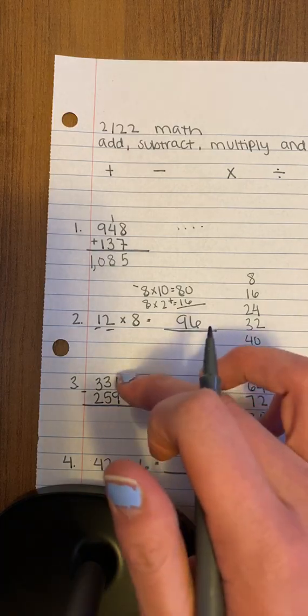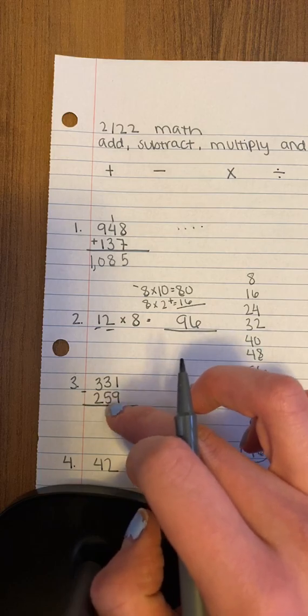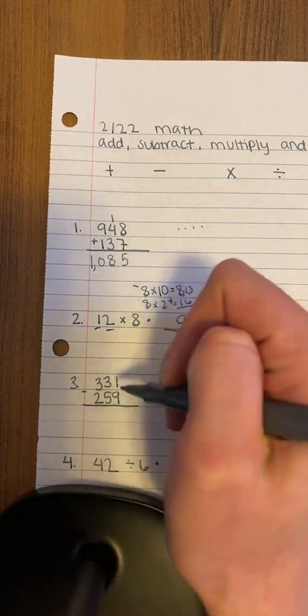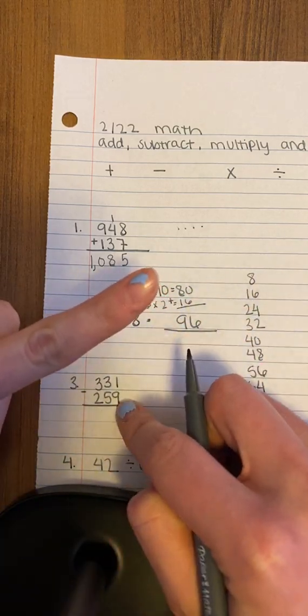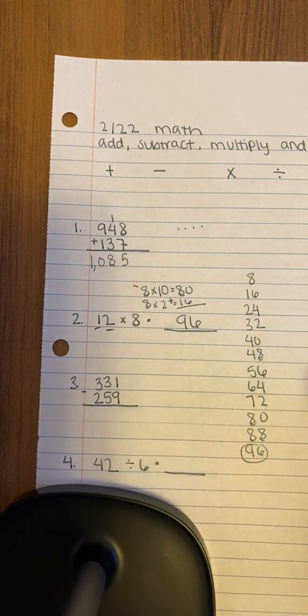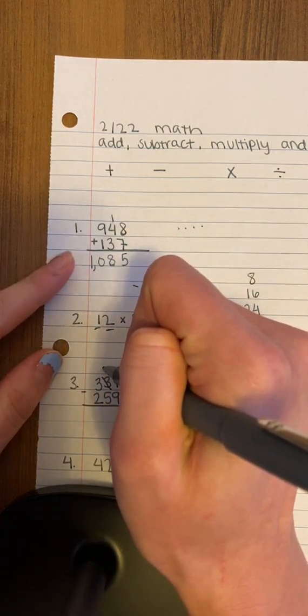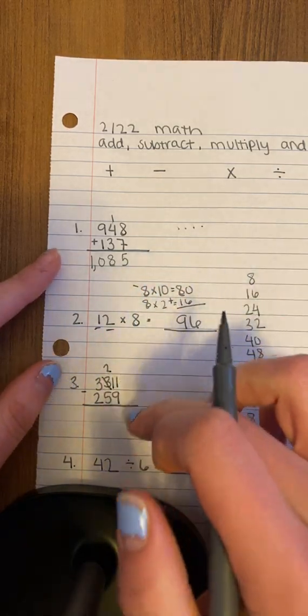So if I have 331 candy bars and I ate 259, I have to figure out how many are left. So here I have 1 on top. We're starting in the ones place. I have a 1 on top. Can I take away 9? No, because I don't have enough, which means I have to borrow. So I'm taking 1 away from my tens place and I'm adding it here. So now I have 11 minus 9.